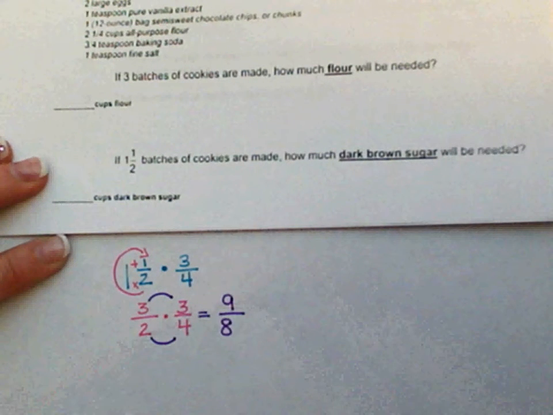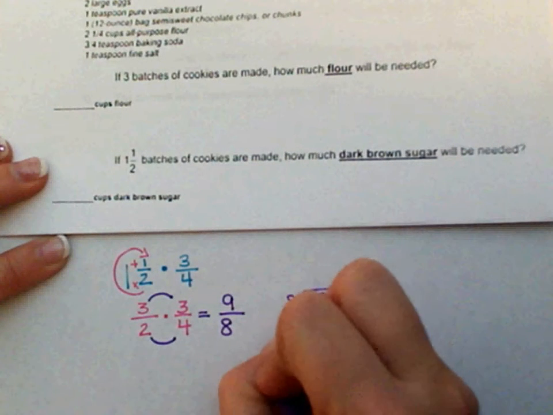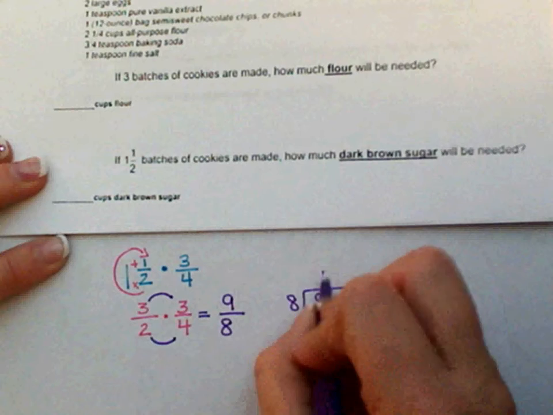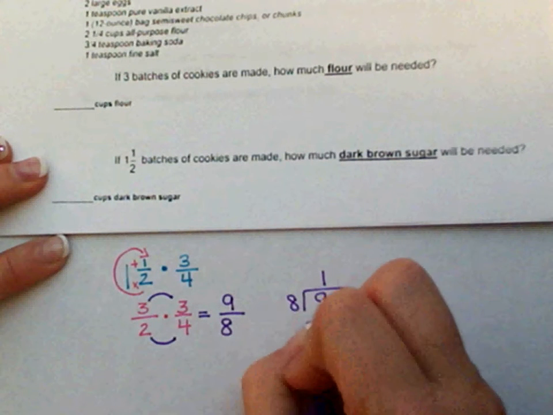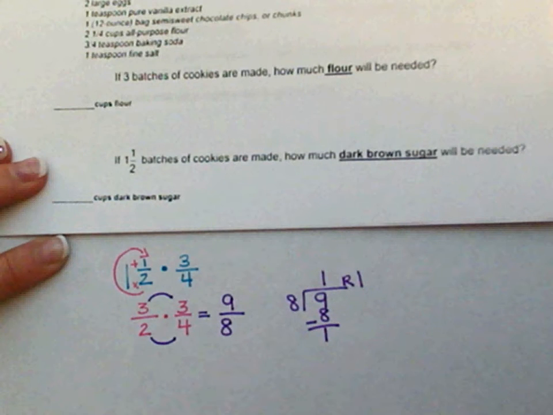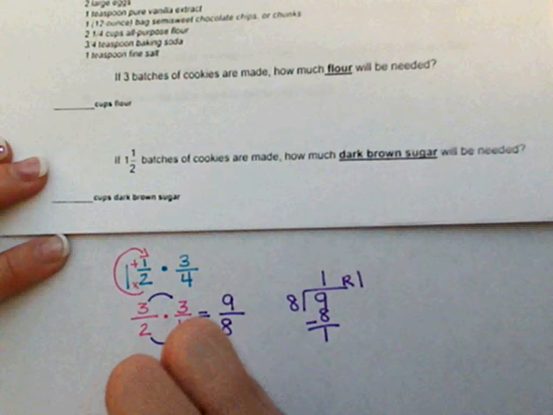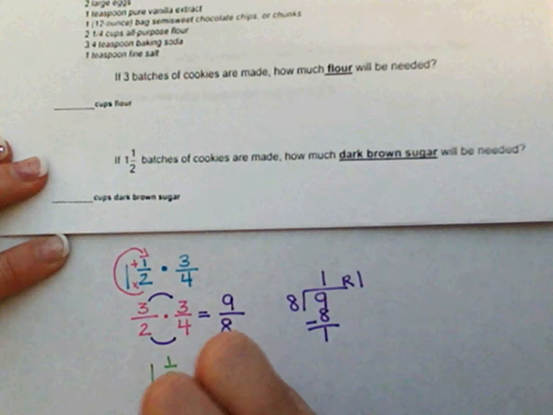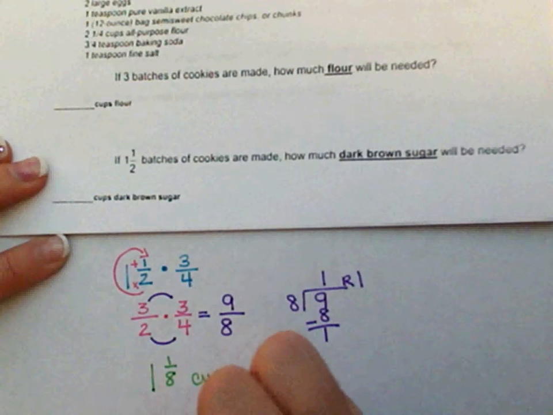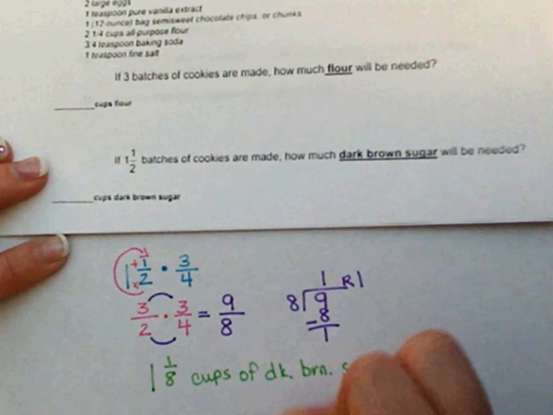Now I just have to follow the rules of multiplication, which is top times the top, bottom times the bottom. 3 times 3 is 9. 2 times 4 is 8. It's in an improper. Let's get it out of improper by dividing. 8 goes into 9 one time. 1 times 8 is 8. 9 minus 8 is 1, so I have remainder 1.